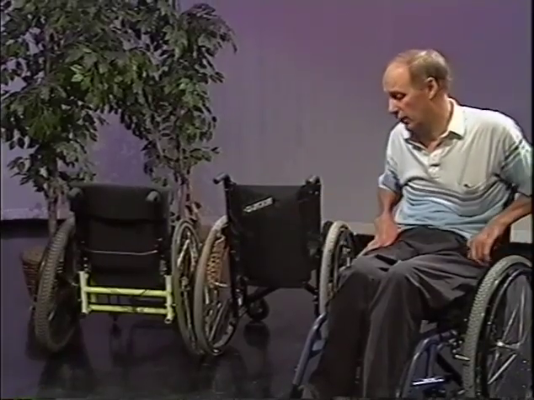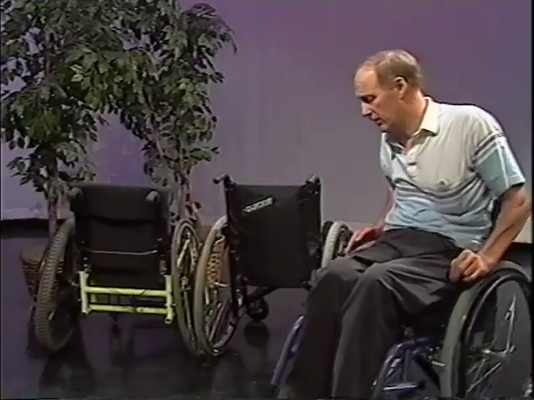Camber is simply a way to stabilize the chair and give you a little bit of ability to corner better. The other thing that I like about camber, when you consider pushing, if your wheel is perpendicular to the ground, when you push, you have to push perpendicular to the ground, which is not quite ergonomically as nice as you'd like it to be.